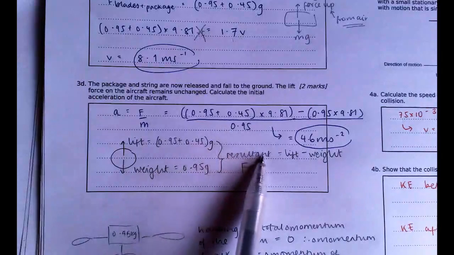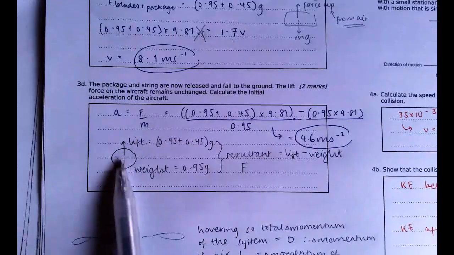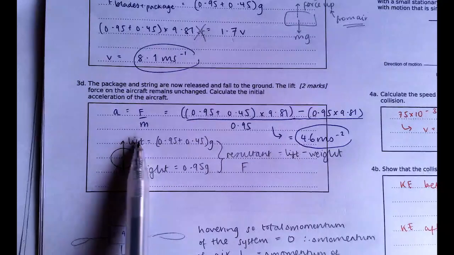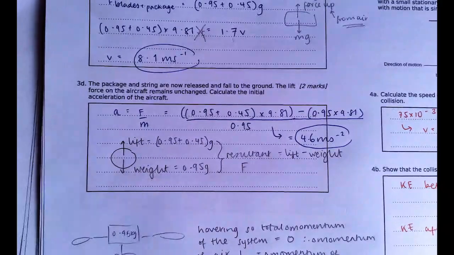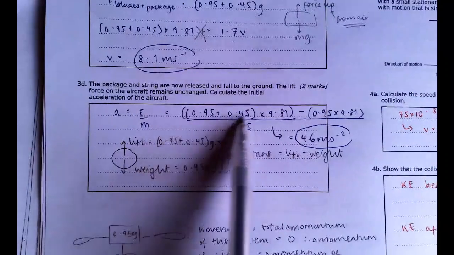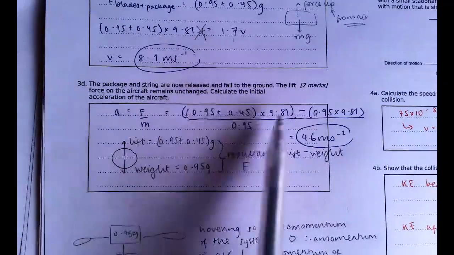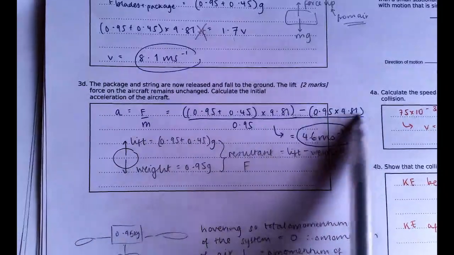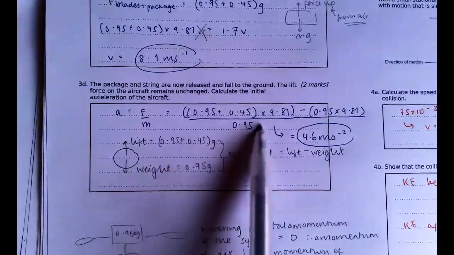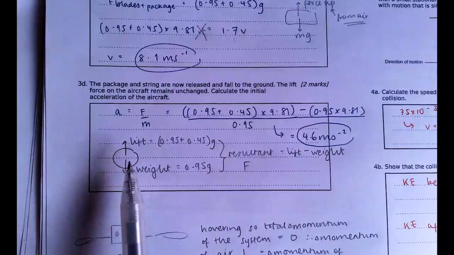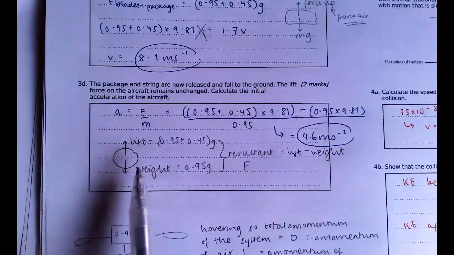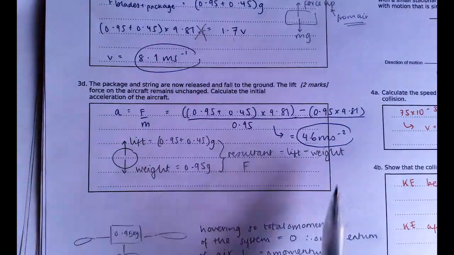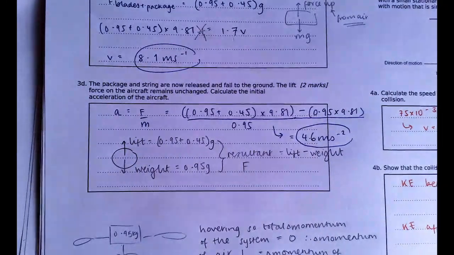So the resultant force on the thing that gives the acceleration is the difference between the lift and the weight. It's the lift up minus that weight there. So this is our resultant force. That was our lift value from before, that's our weight, and then the mass is now just of the drone, the thing hovering, just of that itself, so the 0.95. And that gets us our value there.